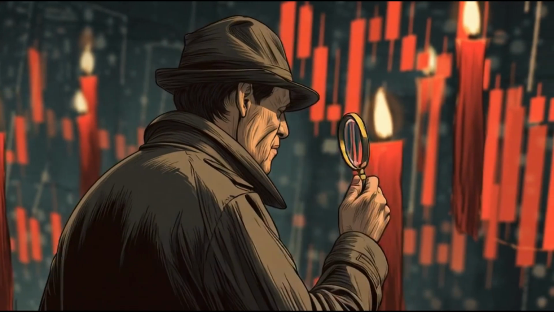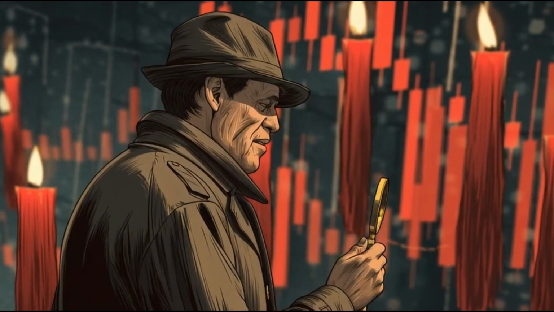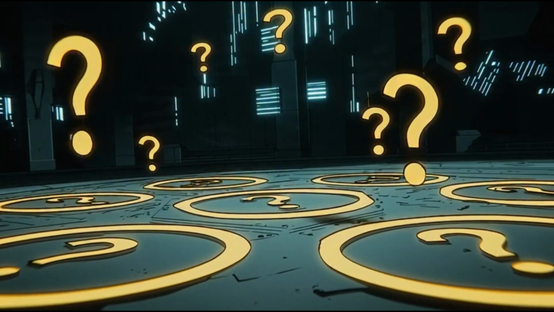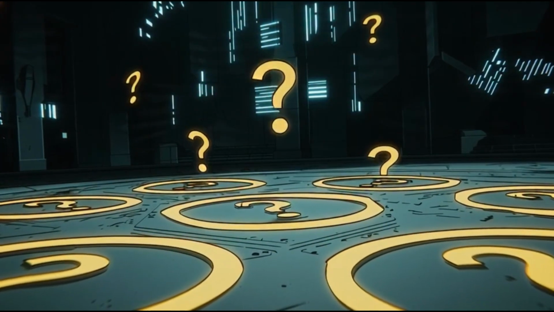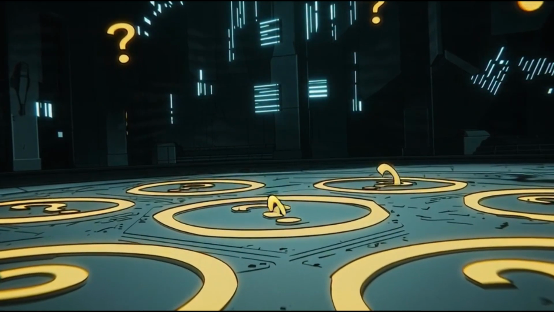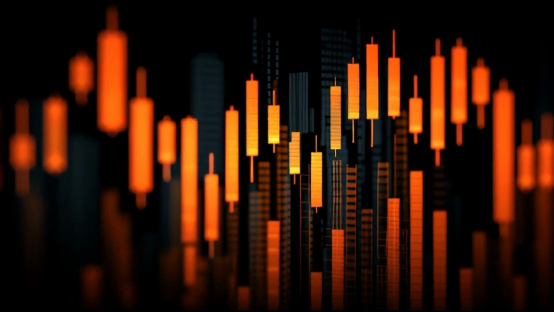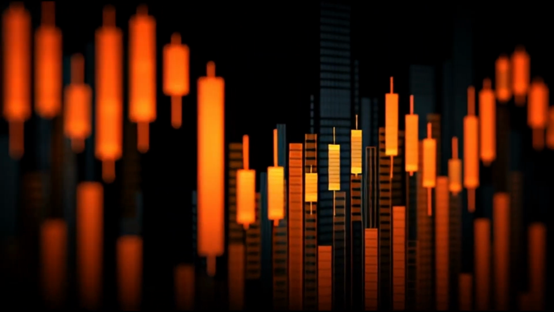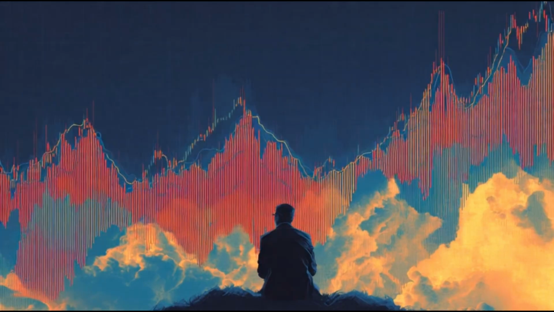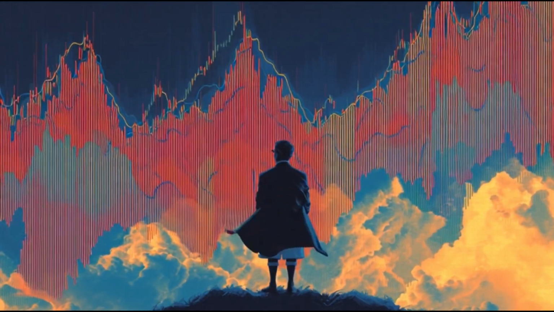Professional traders read candlesticks like detectives. They ask questions like: who is trapped here? Who just lost money? Where did institutions likely buy? Where did panic occur? Candlesticks are not about predicting the future, they are about reading what just happened. And when you understand what just happened, you gain an edge in predicting what might happen next.